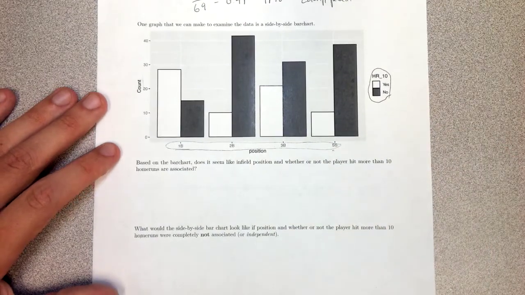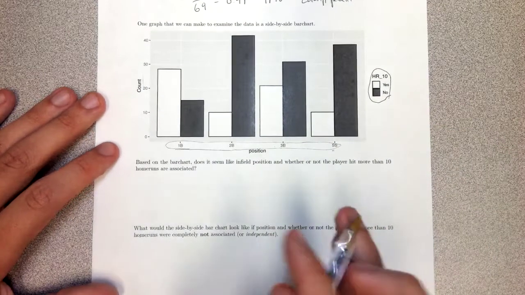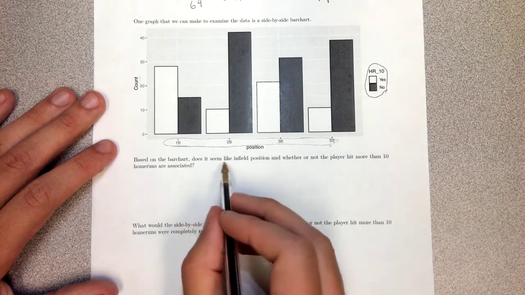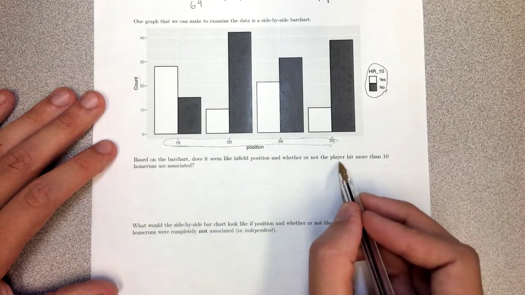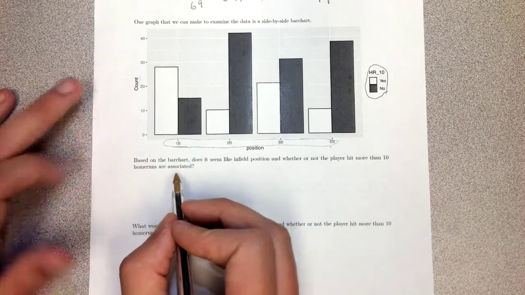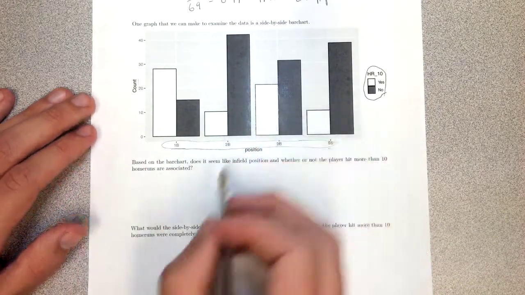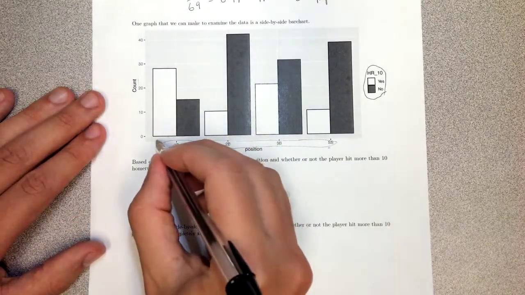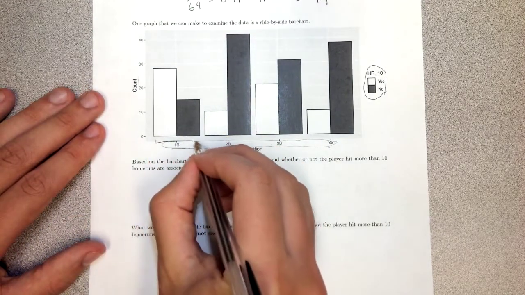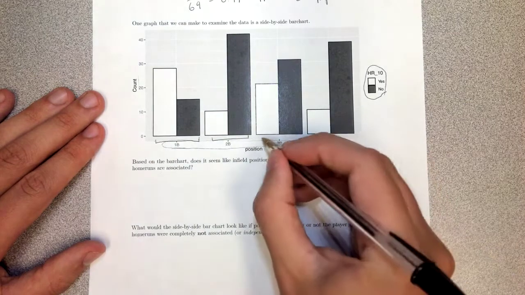And so how we want to read this bar chart is, does it seem like infield position and whether or not the player hit more than 10 home runs are associated? From the bar chart, we're looking for different patterns within each player position.